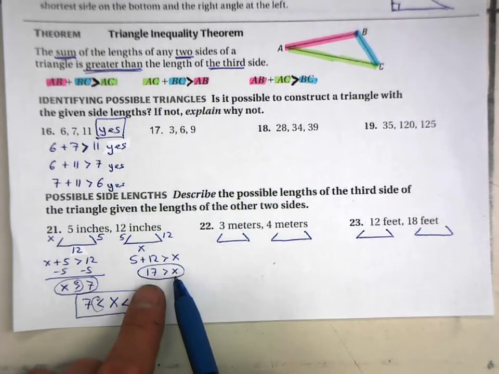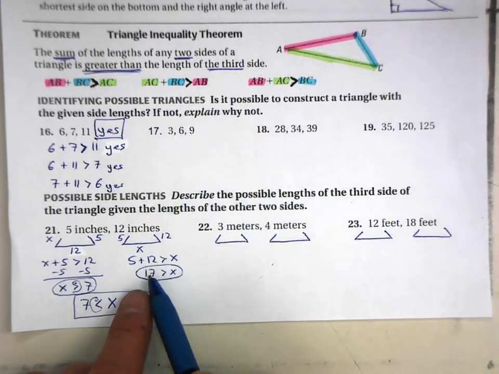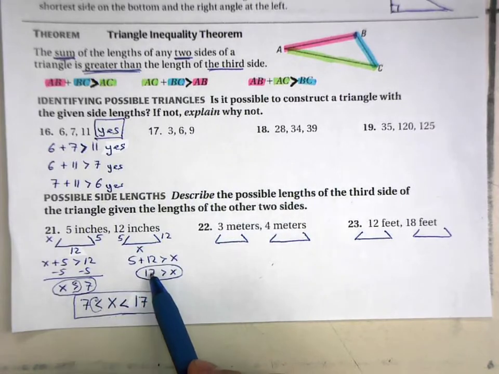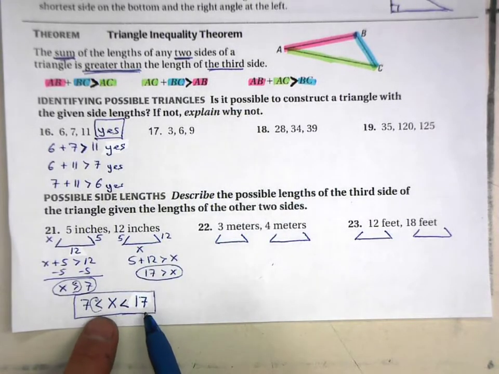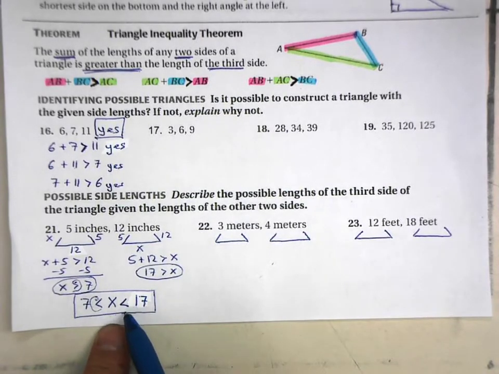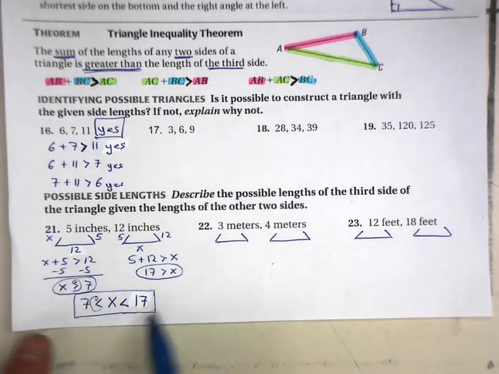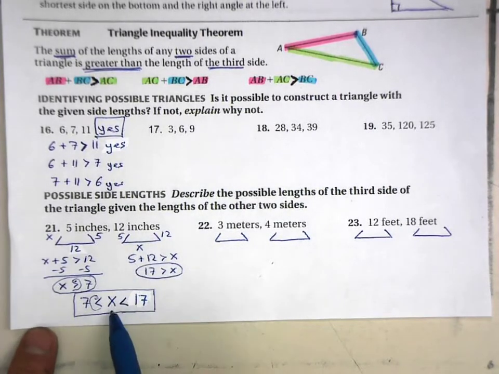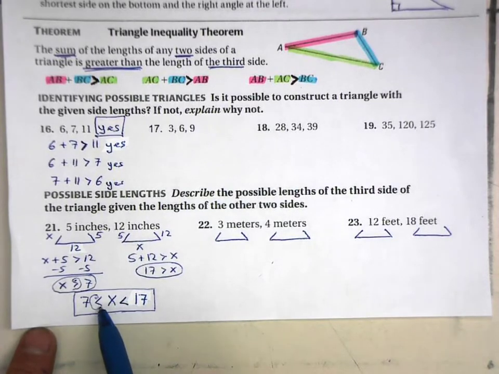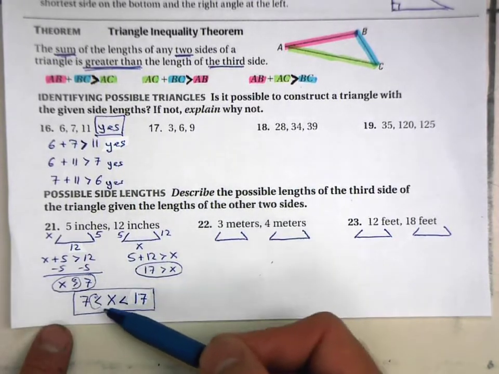And do the same idea over here, where the Pac-Man is eating the 17. So when I switch it around to put it into a composite inequality, I need to make sure that the Pac-Man is still eating the 17. So the way you would say this overall is that x has to be greater than 7. I'm reading that backwards.